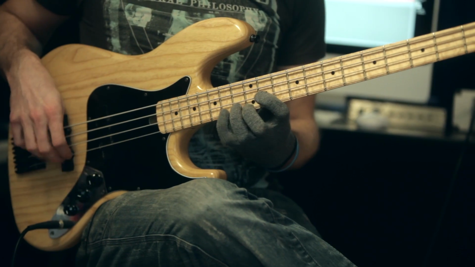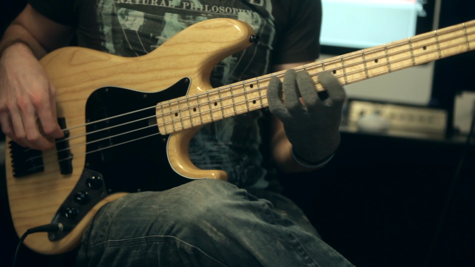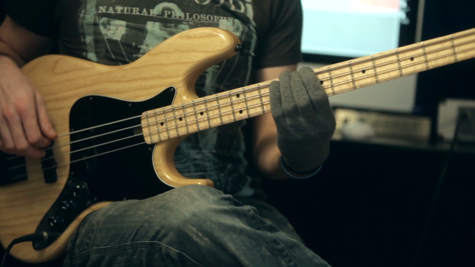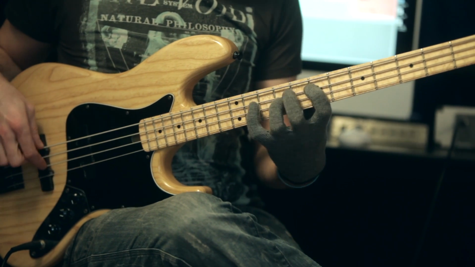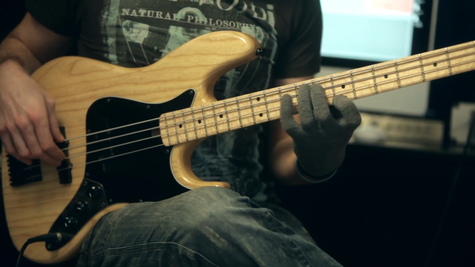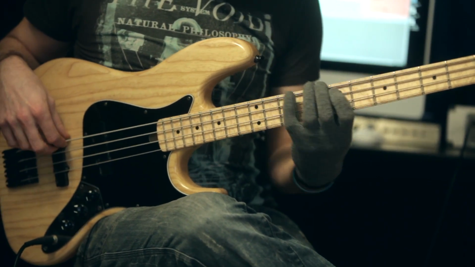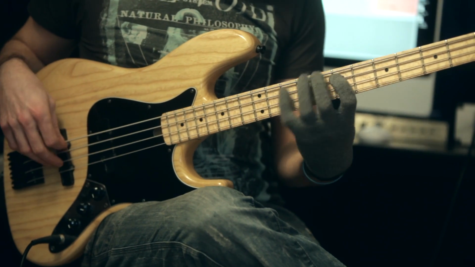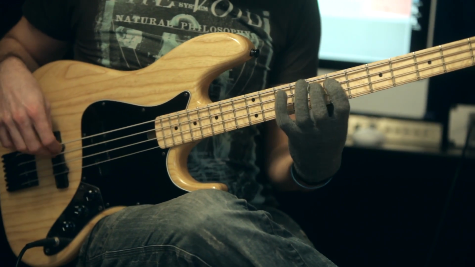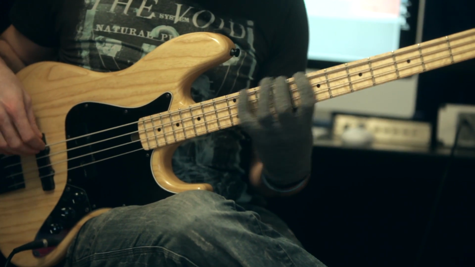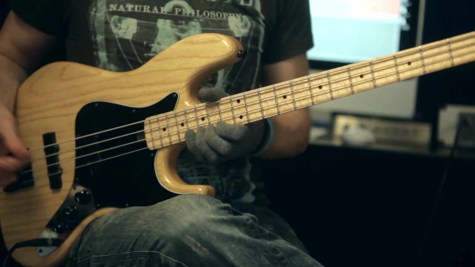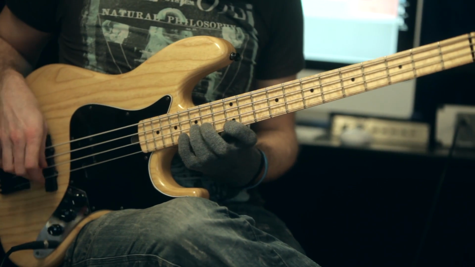Now let's try fifths. Linear. Fifths. Fifths. That was just a C major arpeggio.